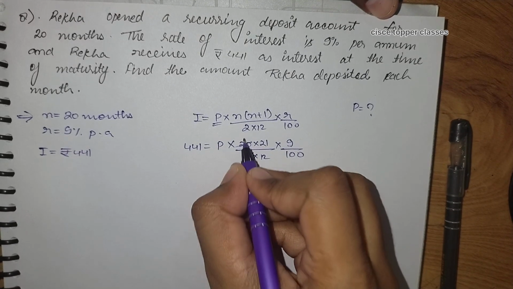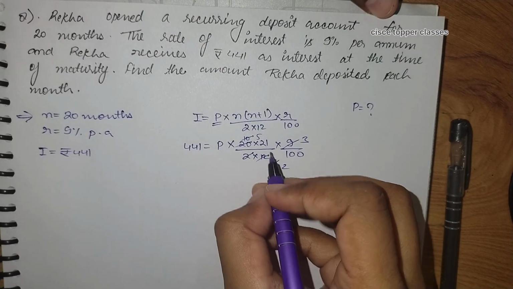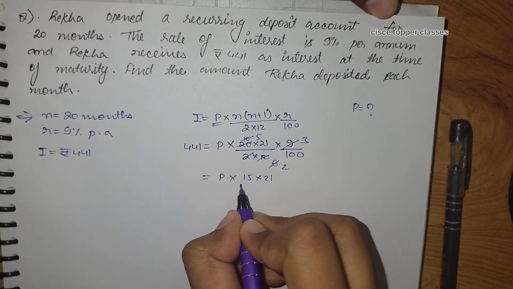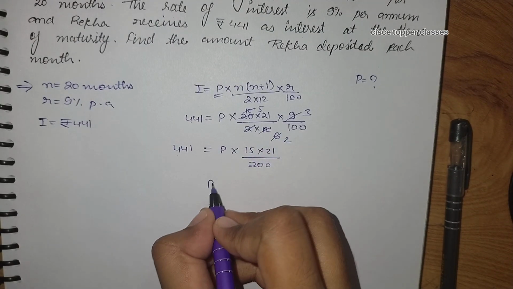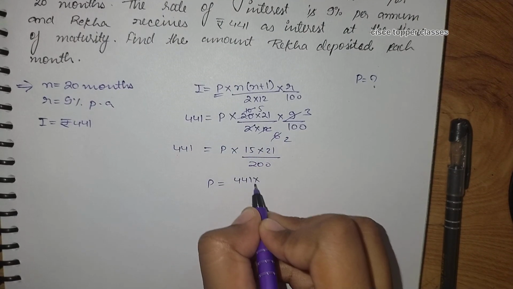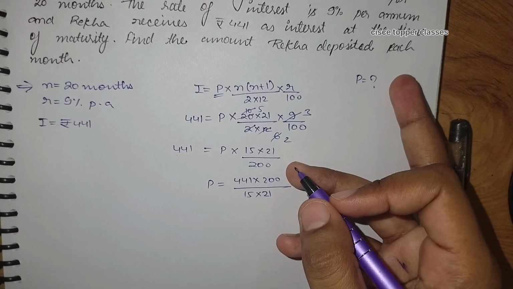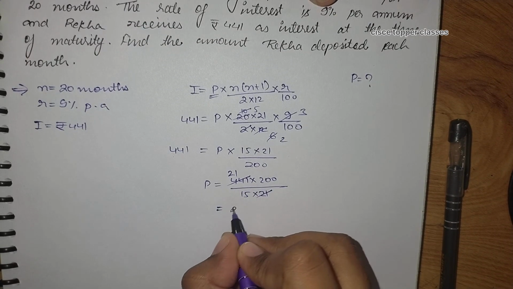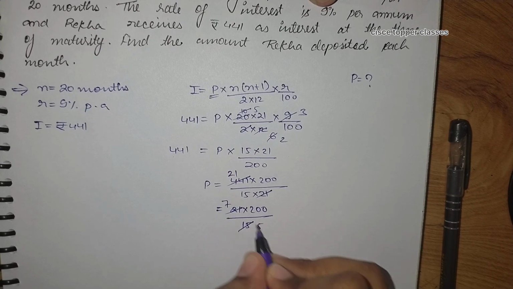So we can just cancel out by 10. This will be 6, this will be 5, this will be 2, this will be 3. And on calculating, this will be P into 15 into 21 divided by 200 equal to 441. So principal value will be 441 into 200 divided by 15 into 21. On solving, this will cancel out by 21 only, and here 21 into 200 divided by 15. This will again cancel out by 5 and 7. This will be 40 here, 40.